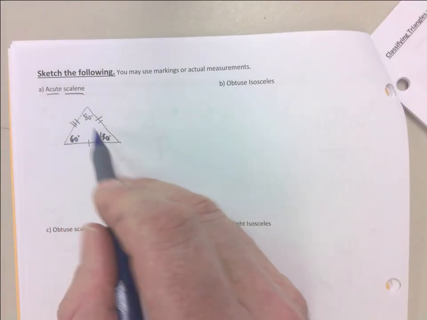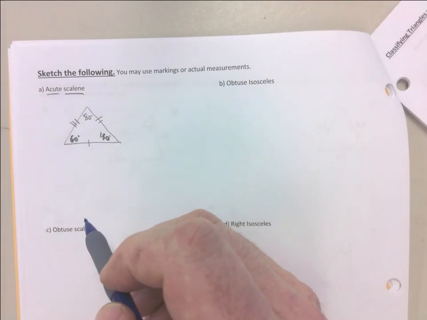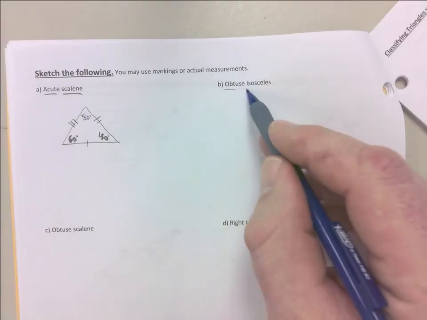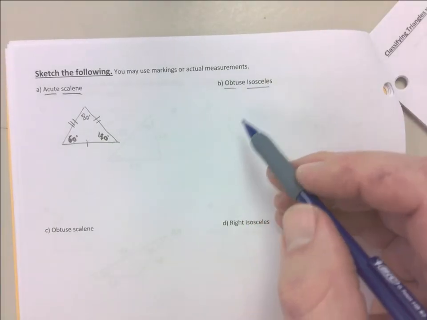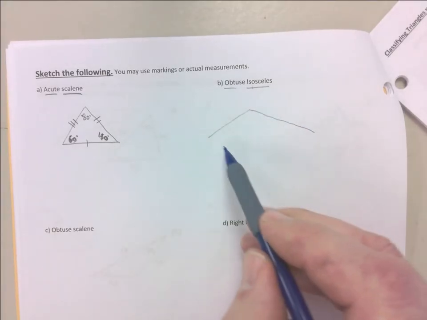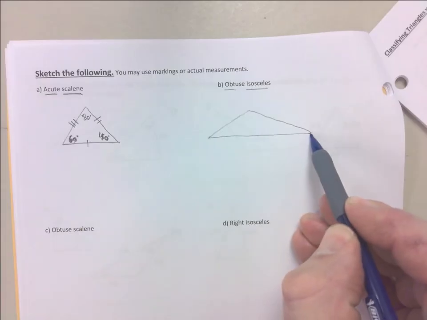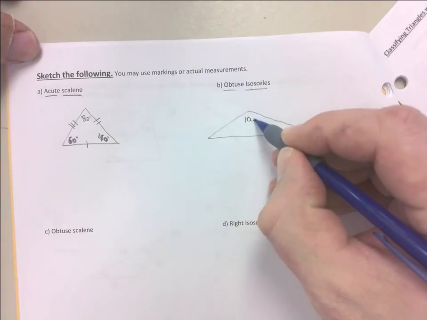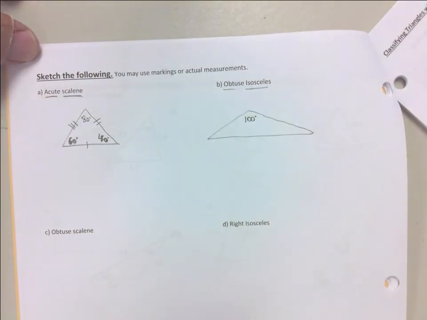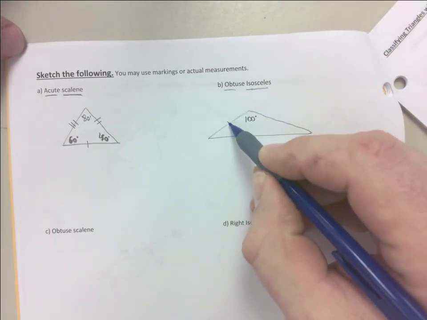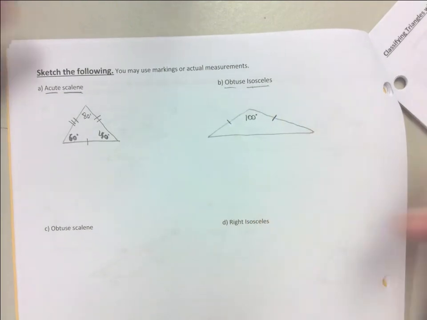Just to make sure, I would use numbers to make my case that it's less than 90. All of them are less than 90. Obtuse isosceles. When it's an isosceles, I most definitely make it look like a roof, like this. And I make the peak be something greater than 90. Anything greater than 90. Make the peak be that. And then all you need to do is this. That would be good enough.